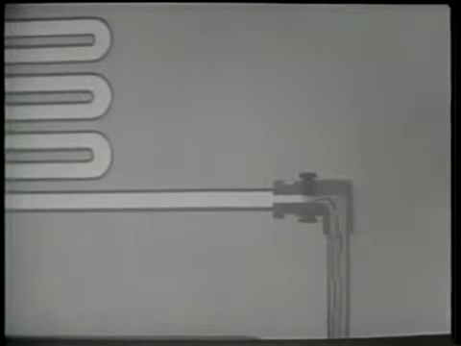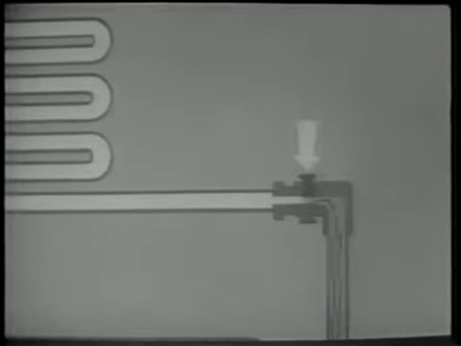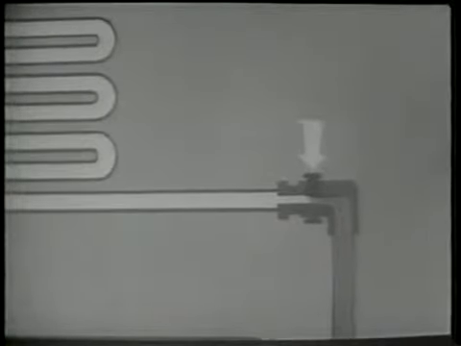The high-pressure refrigerant must now be reduced to a low-pressure liquid so that it can evaporate at a low temperature. The refrigerant passes through an expansion valve which divides the high and low pressure sides and controls the flow of refrigerant into the cooling unit. The refrigerant enters the cooling unit under a reduced pressure caused by the suction stroke of the compressor.